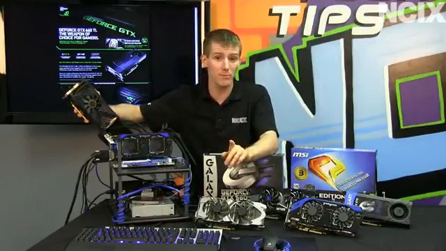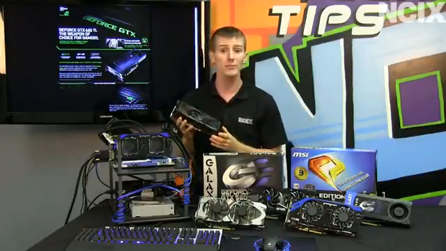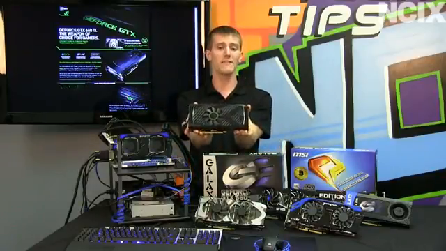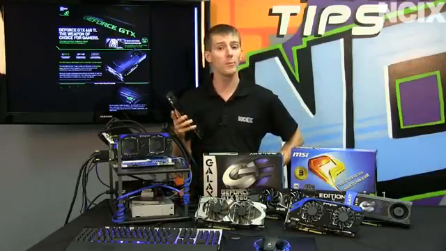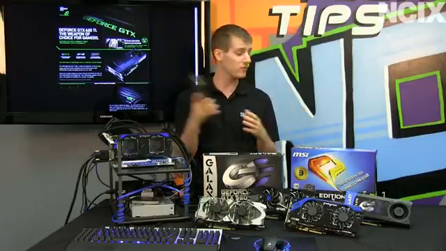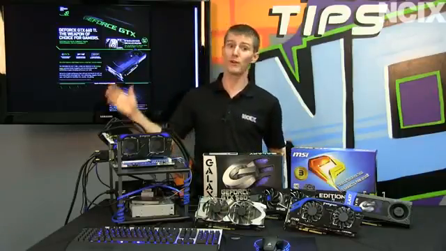And these are real-world benchmarks. We did not run any canned benchmarks. The 660 Ti at stock speed doubled the performance of the 560 Ti. Now, in some cases, the 560 Ti was probably held back by its 1 gig of memory, but that doesn't change the fact that a 660 Ti doesn't have 1 gig of memory, so you're better off with it.